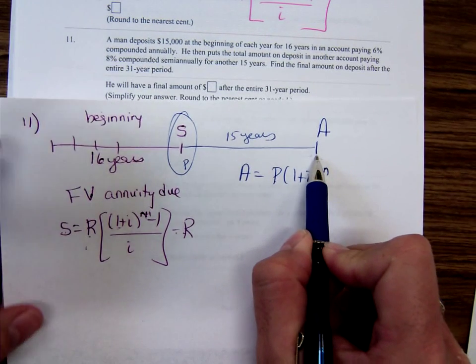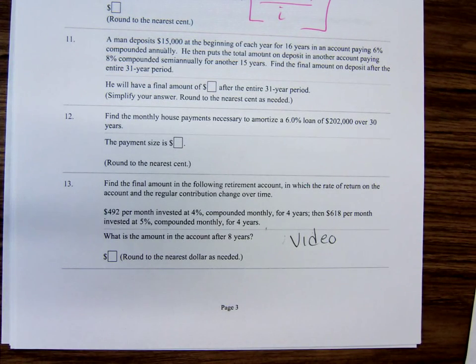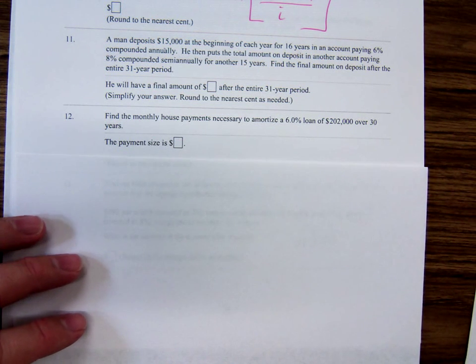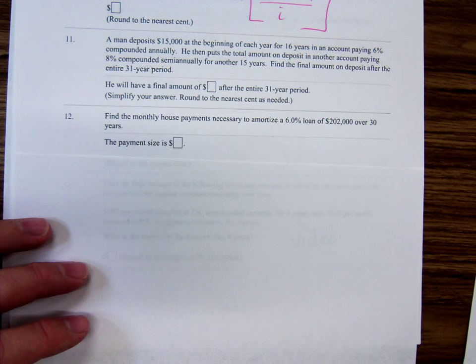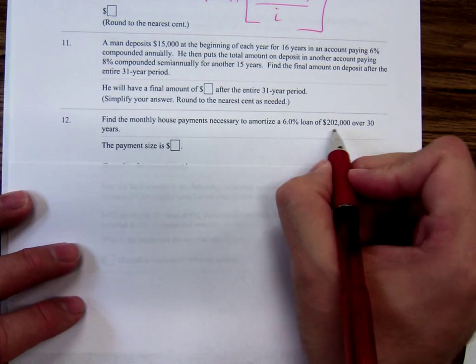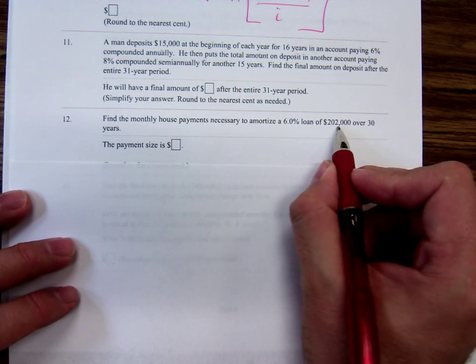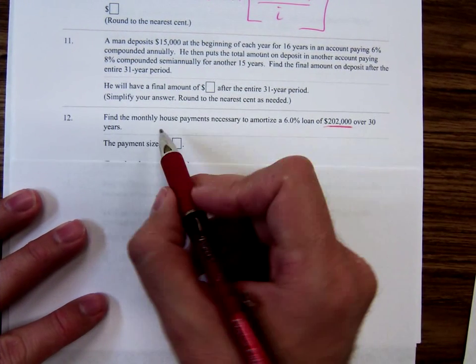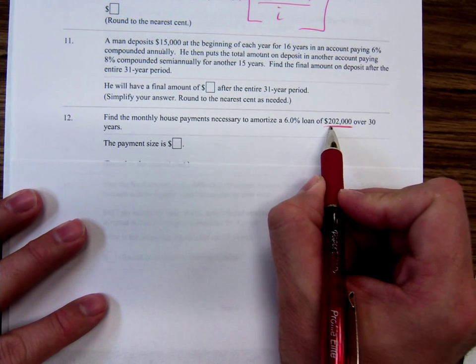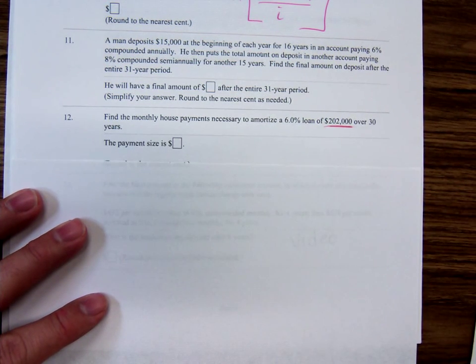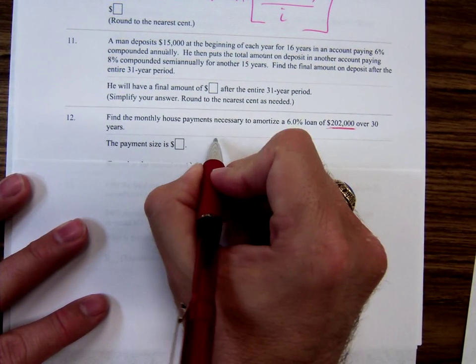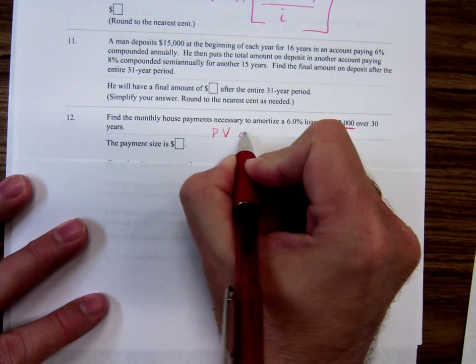Let's see. Okay, now 13, 14, 15 already have videos, so let's see what number 12 is. Find the monthly house payment to amortize a 6% loan of $202,000. Hopefully you've got the hang of these calculating house payments. If the loan is for $202,000, that's the amount that you're borrowing today. That's a present value. To calculate house payments, you use present value of an ordinary annuity.